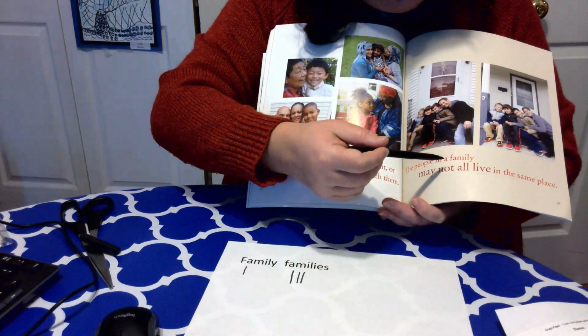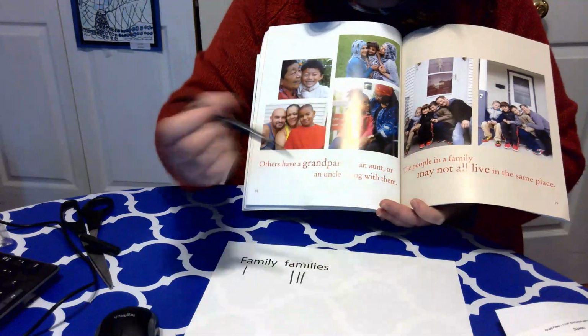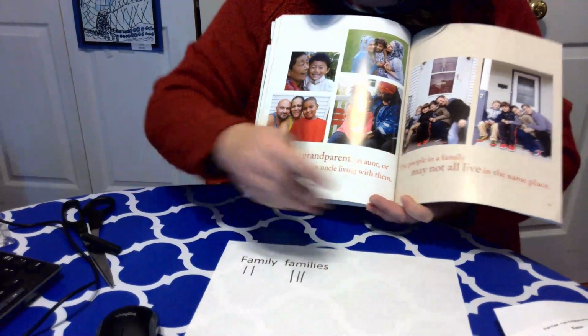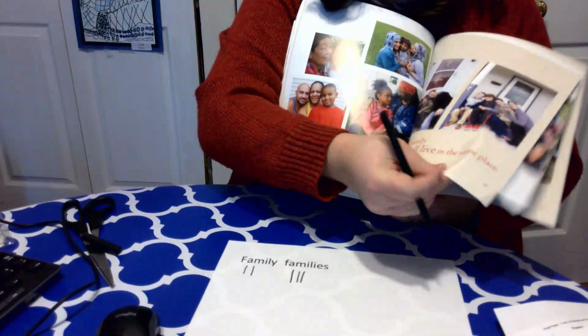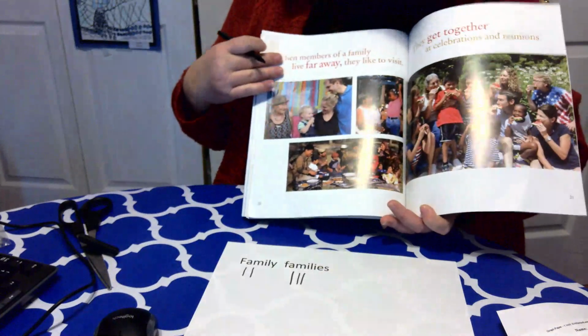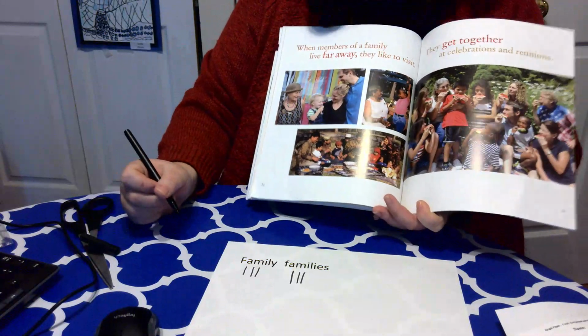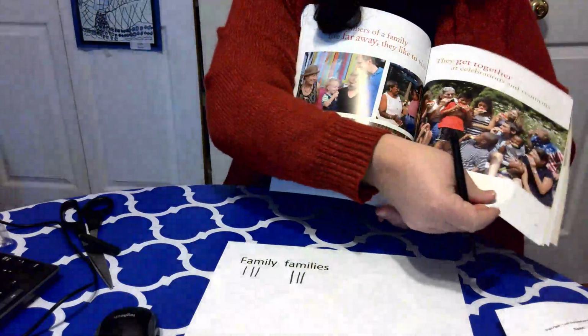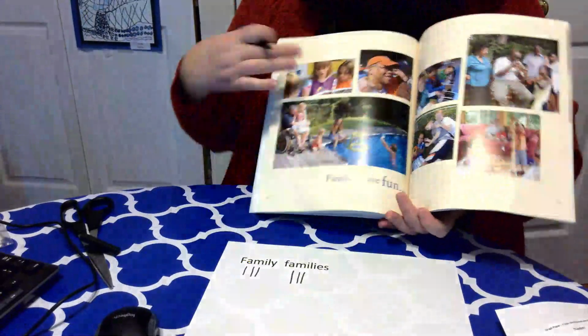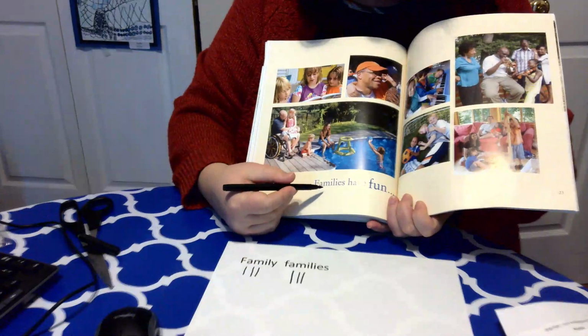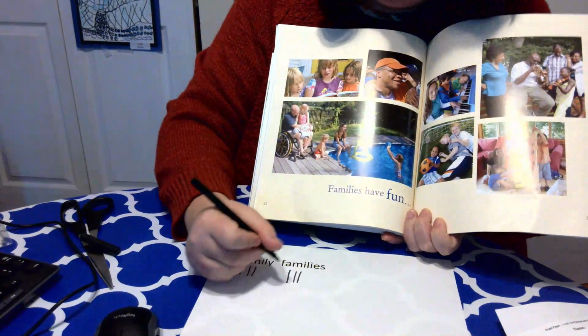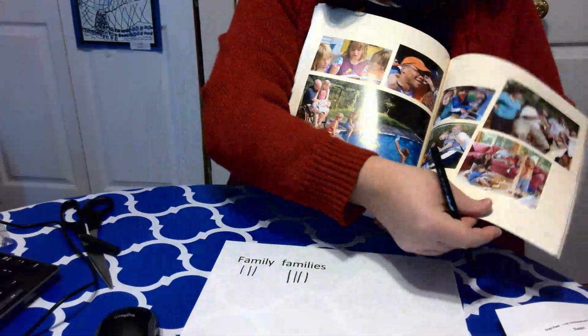The people in a family. There it is again. We'll put another tally mark. When members of a family, here we go again. None on the other page. Let's turn and see if we see any on this page. Oh, first word here, families. So let's give families a tally.